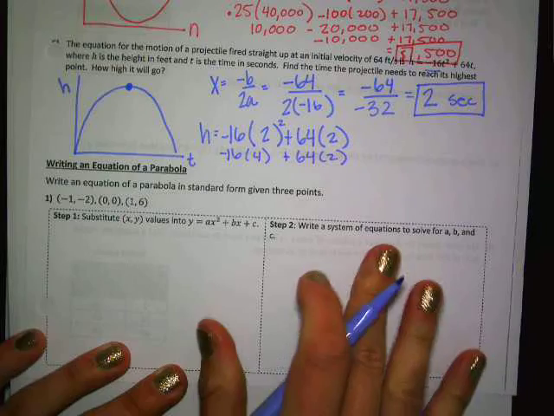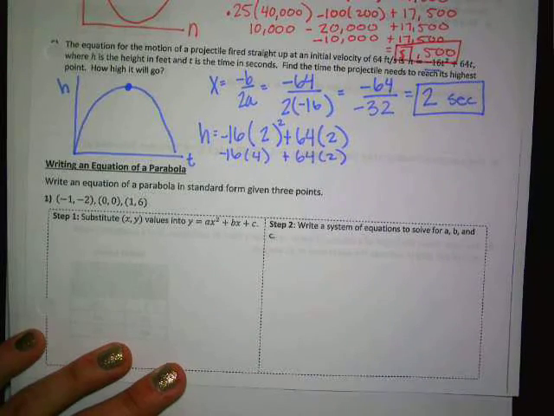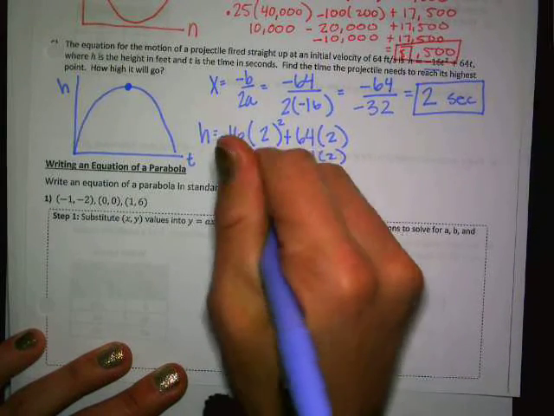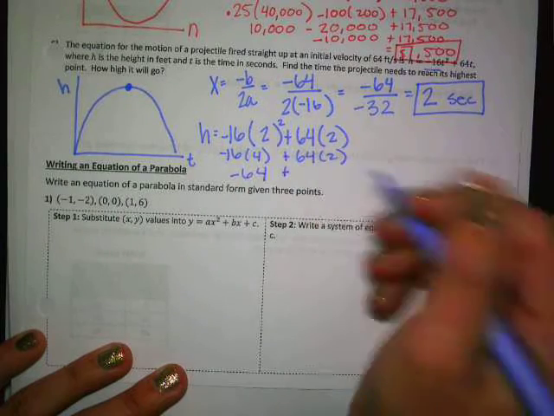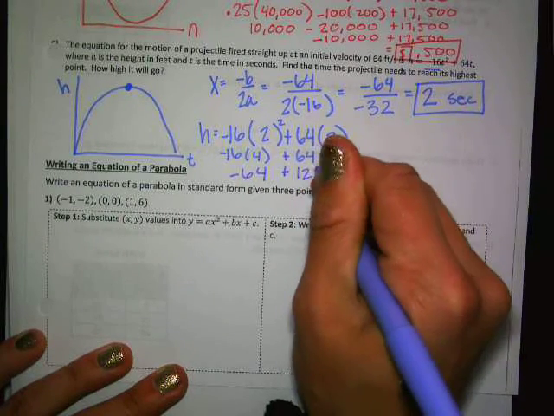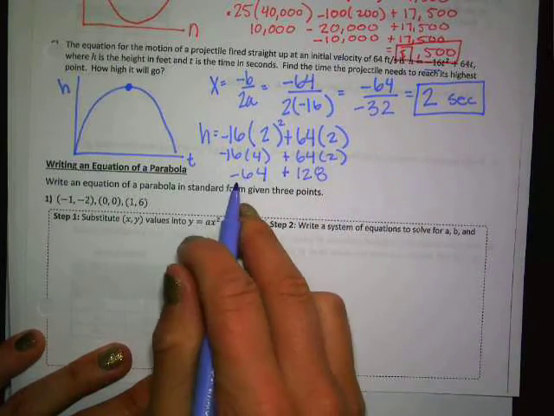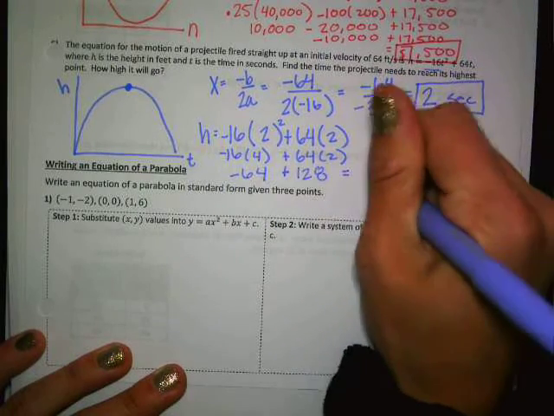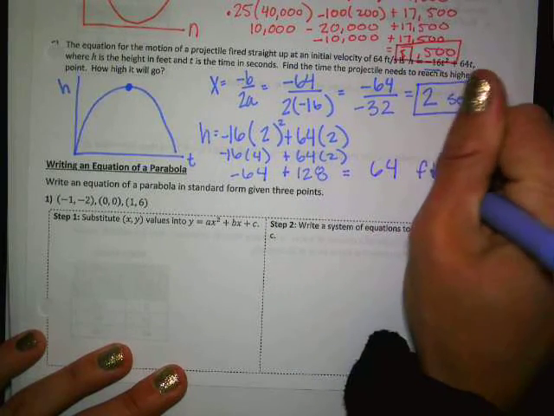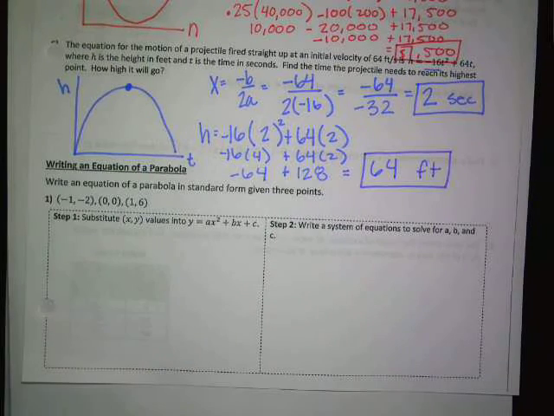All right, what is negative 16 times 4? Negative 64. What is 64 times 2? 128. All right, and so now negative 64 plus 128? 64. So it is going 64 feet in the air.